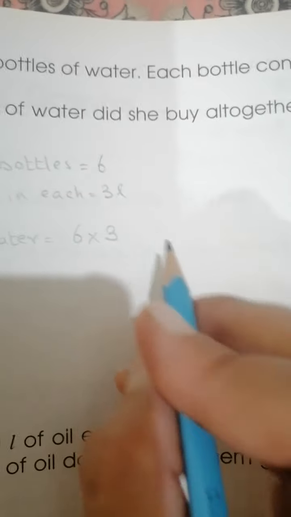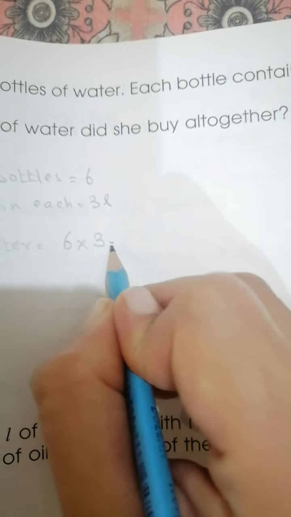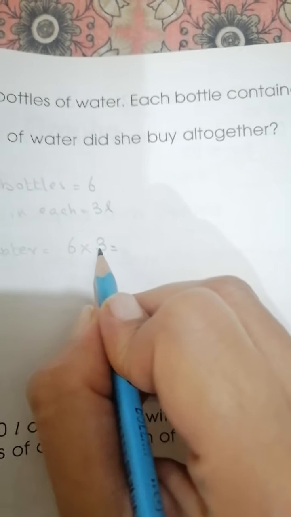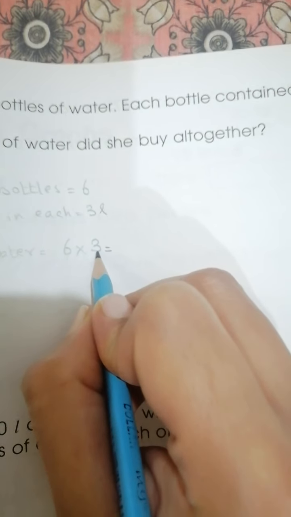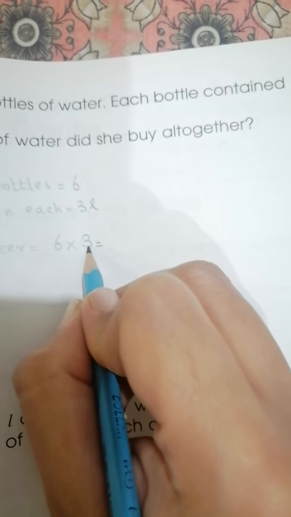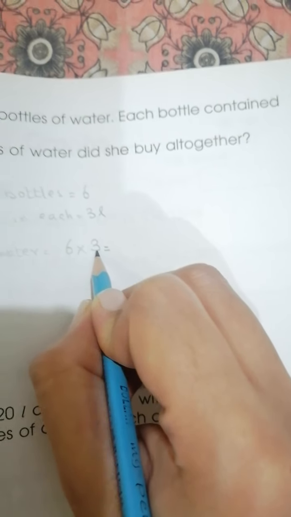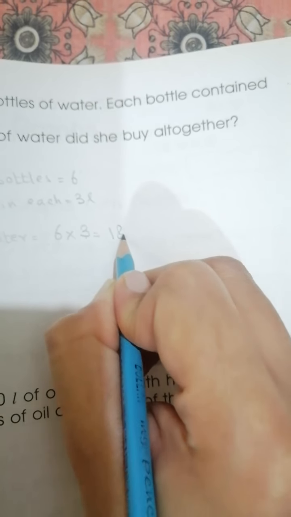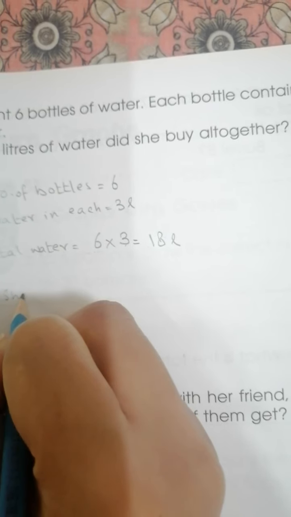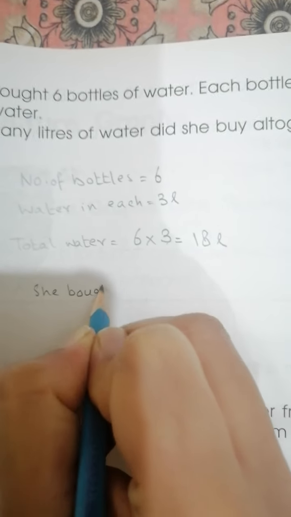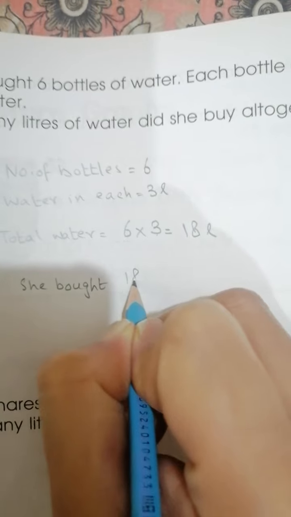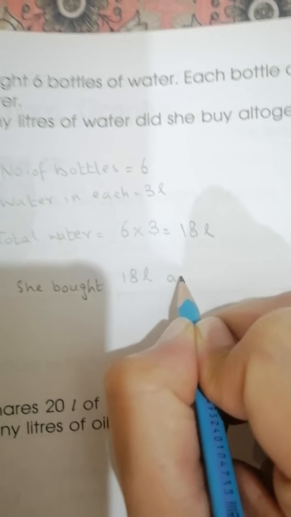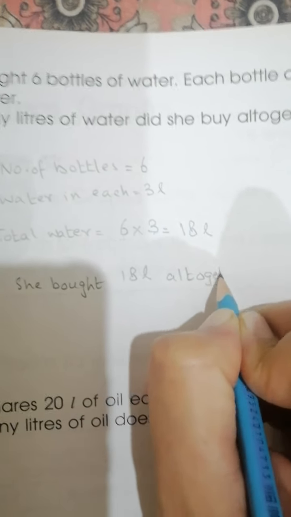Again we are doing the times table. So 6 times 3. We should know how much 3 times 6 is. 3 times 1 is 3, 3 times 2 is 6, 3 times 3 is 9, 3 times 4 is 12, 3 times 5 is 15, 3 times 6 is 18. So 18 liters. So she bought 18 liters altogether.